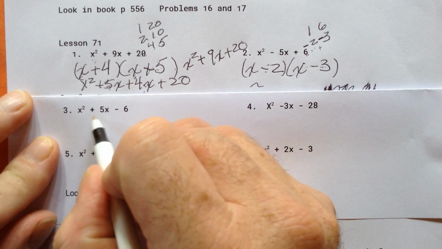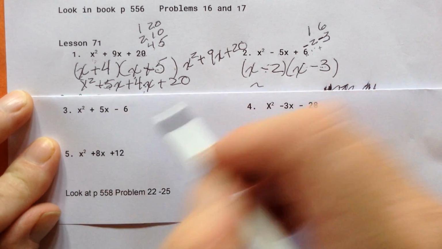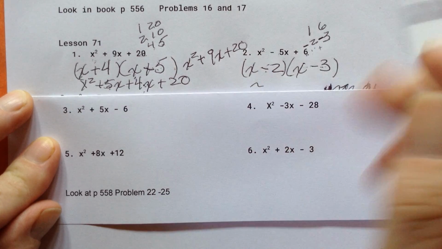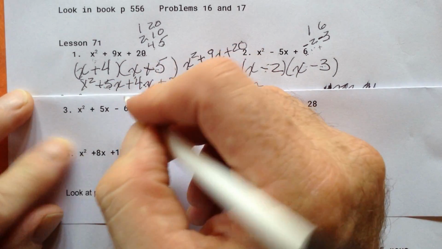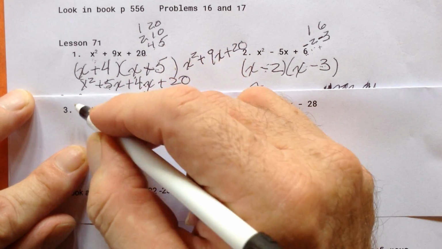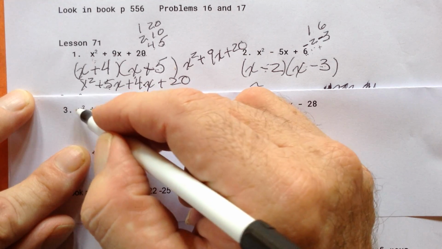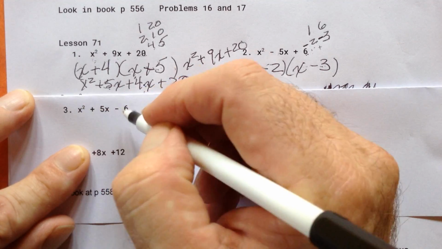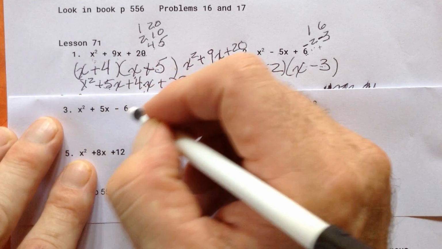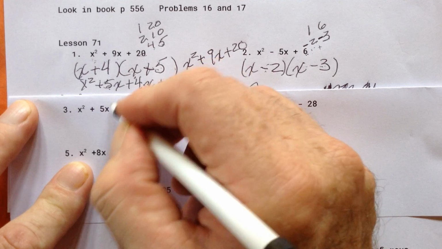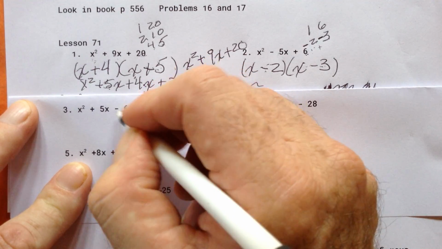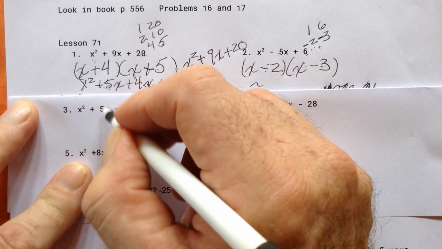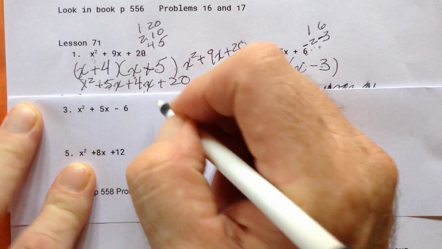Well, here, number 3 on my list. Now, these are from the book. They may not be in order, but they're from the book. If you'll notice, the x to the second here, like explained on these, has a coefficient of 1. So to do these, if you have a number here and a number here, you're trying to find the factors of the last number, c, that add up to the middle number, b here.